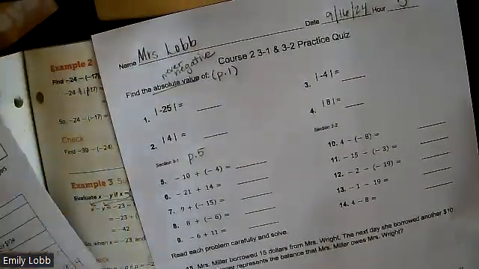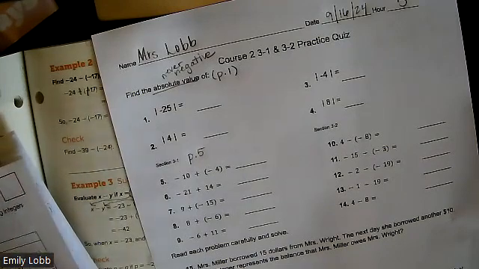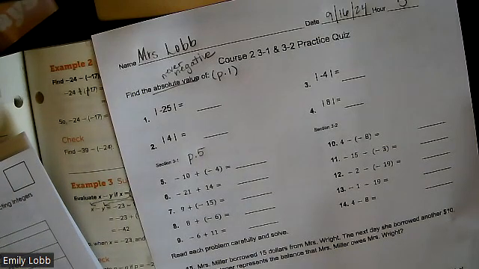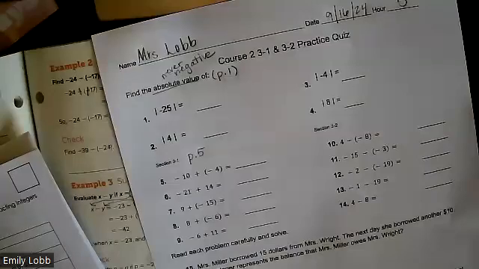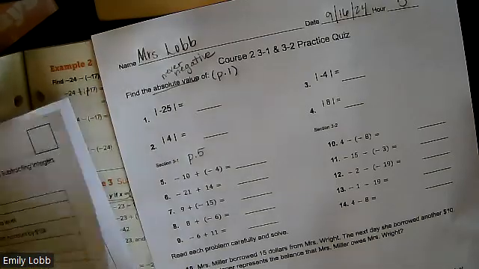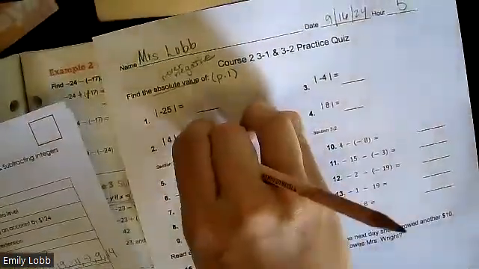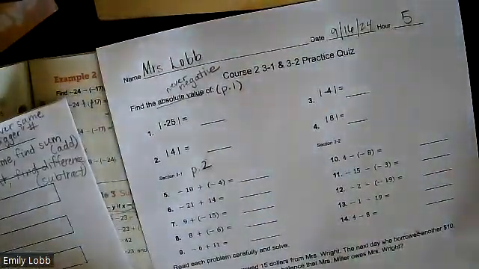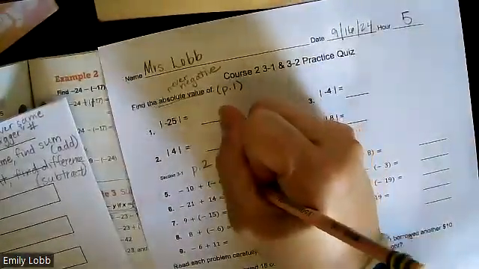Hold on. Adding integers. So this is more like page 2. Exactly, it is actually exactly like starting on page 8. You can see on page 8 here, these were all these types of questions.